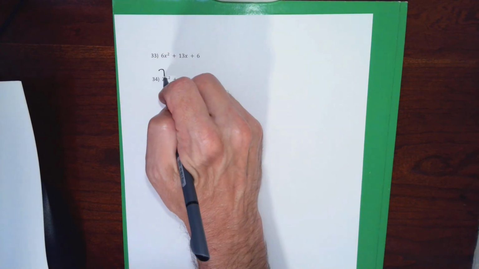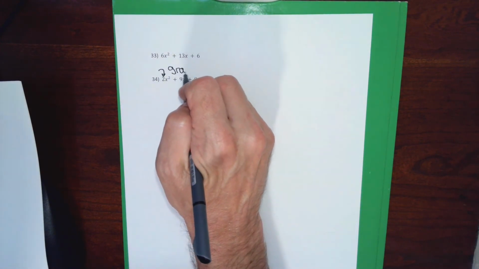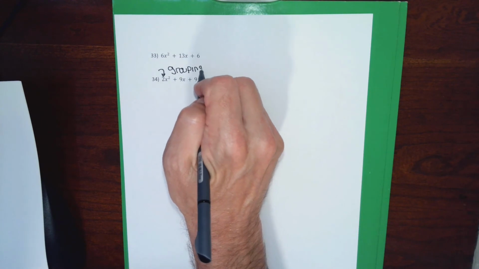33 and 34, 3 terms, no common factor, a number in front of the squared term, grouping. 3 terms, no common factor, no number in front of the squared term, sight factor. This evil number right there, if there wasn't a 2 there, I would sight factor, but because of that 2, that means I need to recalibrate and factor by grouping.